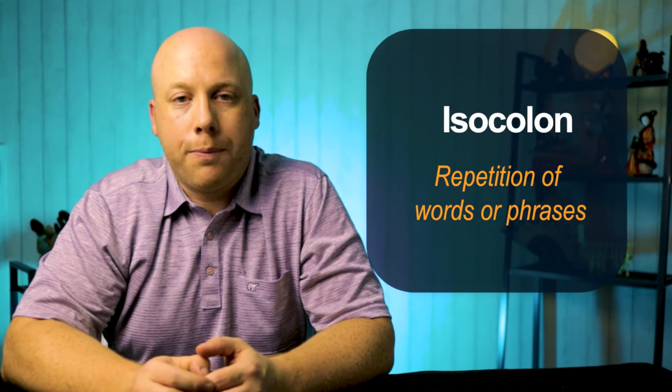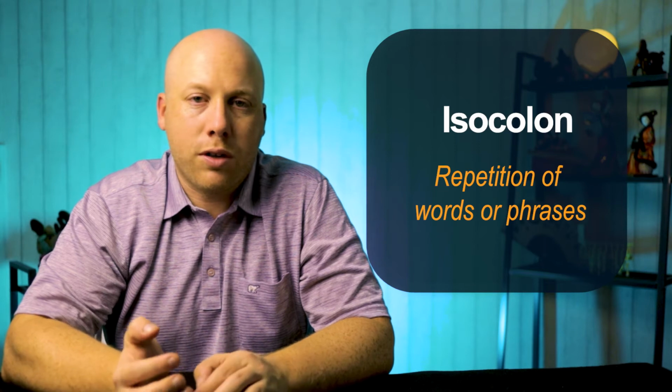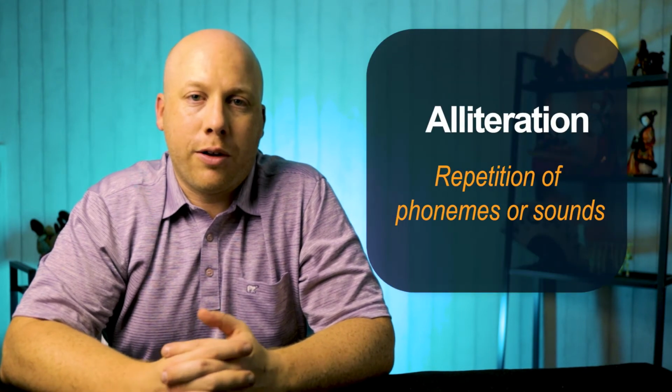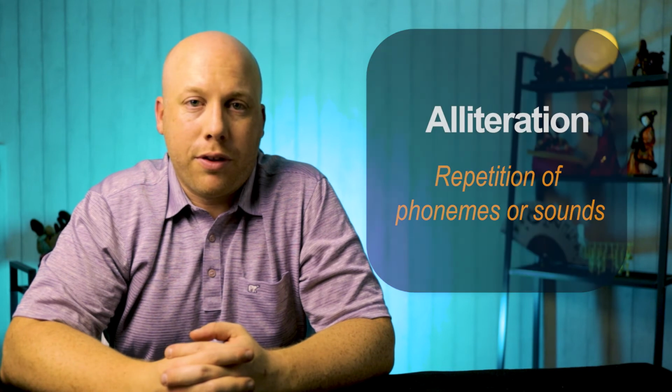Another example of repetition is an isocolon. It's the repetition of words, symbols, letters, sounds, phonemes, and it sounds good to our ears. Alliteration is the repetition of a phoneme. For example, the car crashed, causing considerable damage.